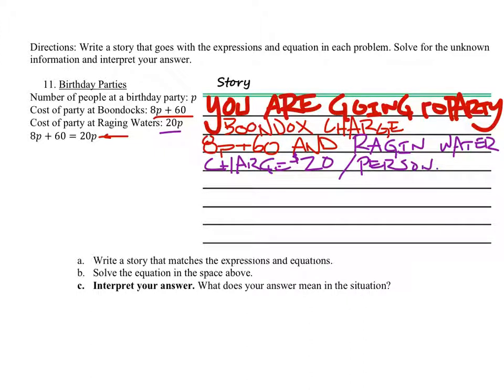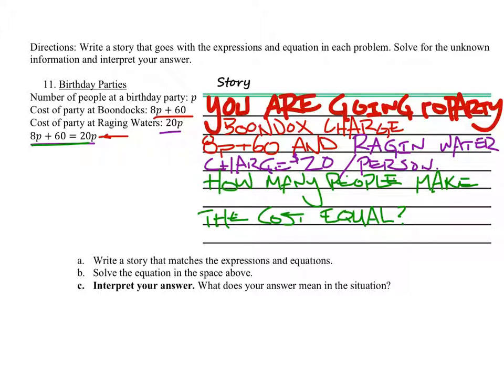And then we're down there at the bottom with this equation, which really is just asking, since they're equal, how many people would we need to have at the party for Rage and Waters and Boondocks to be equal. Bam, there we go. There's our story.